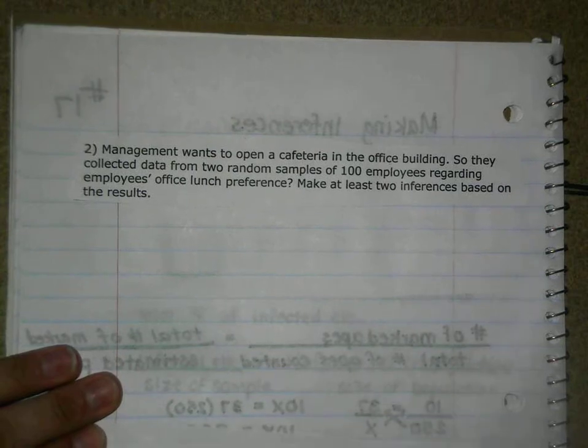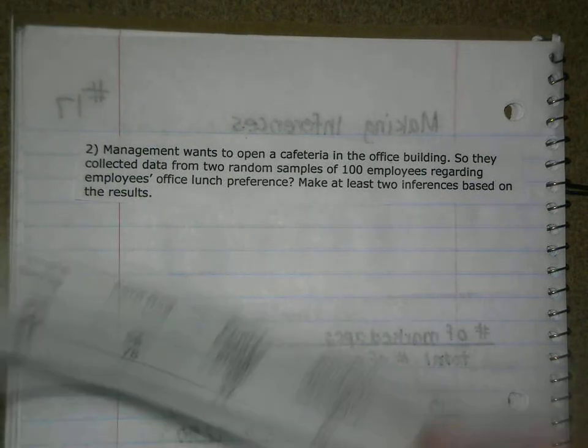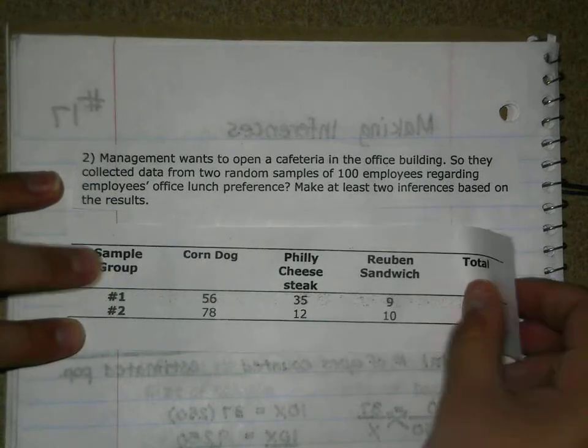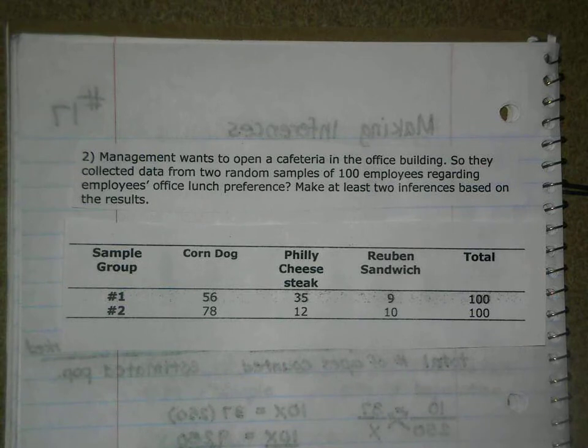So here are the results from the survey. In each of the groups we had 56 corn dogs, 32 cheesesteaks, so we want to be figuring out what we're going to sell in our cafeteria.